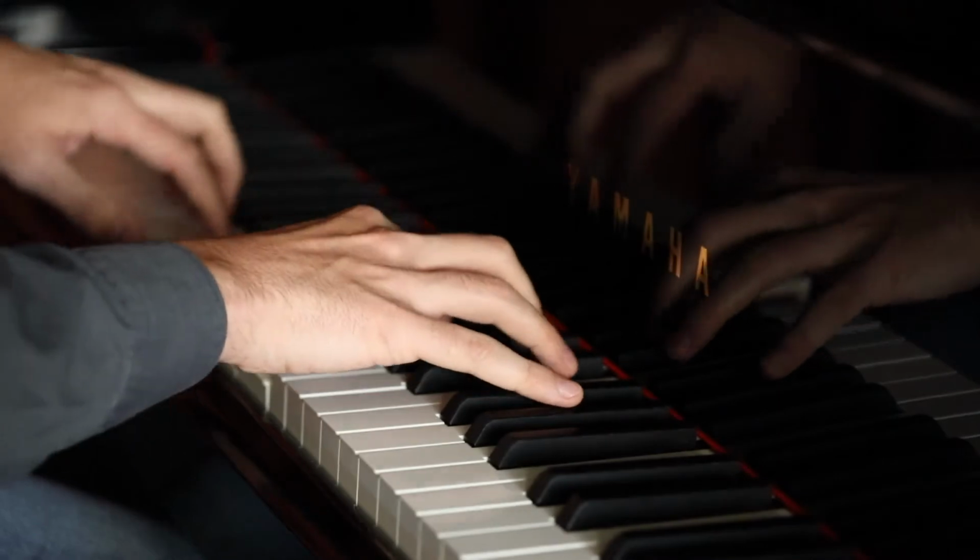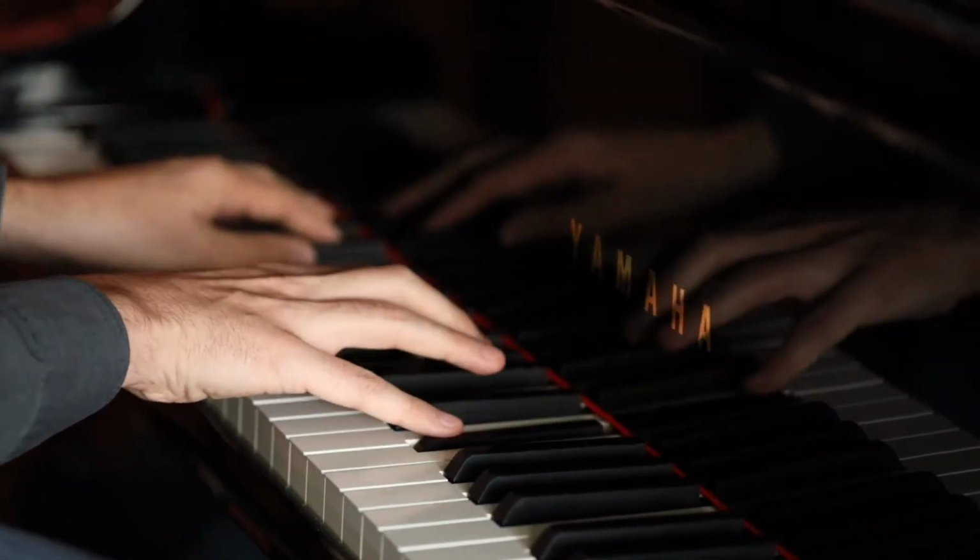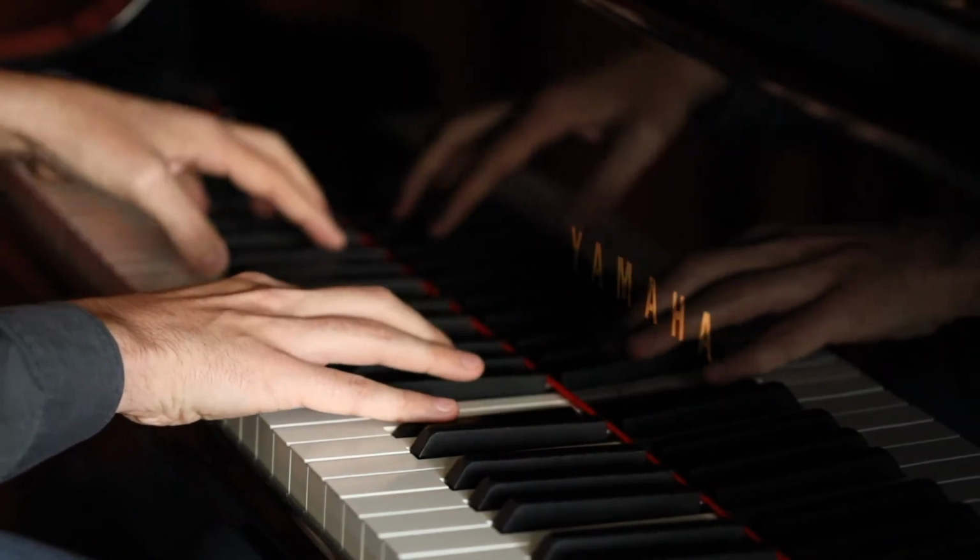Well, we do this to understand how composers write music. Of course, there are a lot of differences between composers, but actually, if you zoom out a little bit, you see also a lot of commonalities.